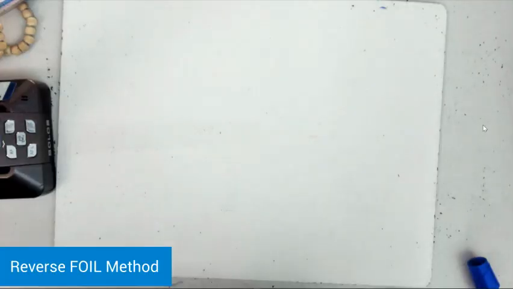Y'all, this class is just forever going to be the lowest average. What's up? So that's 5x? Yeah? Oh, outer and inner. Multiply your outers and inners.